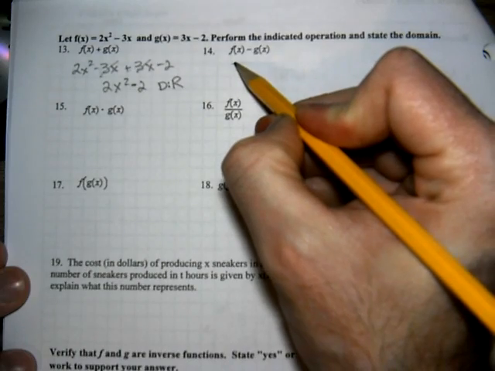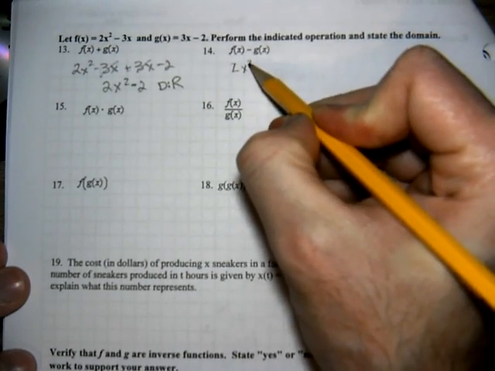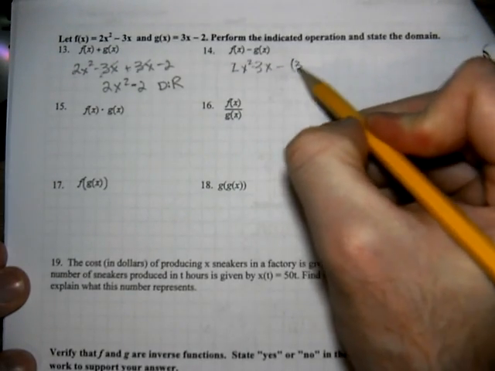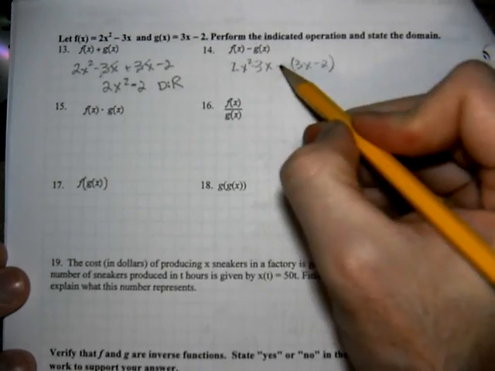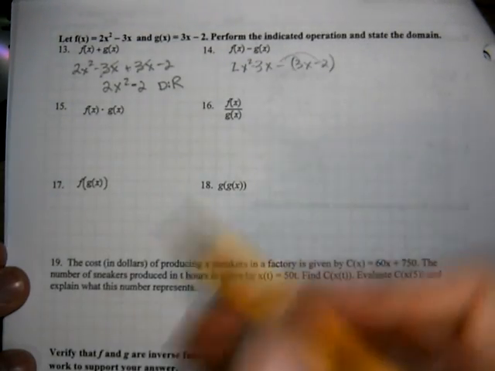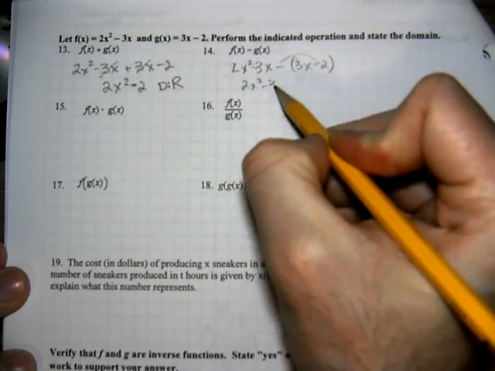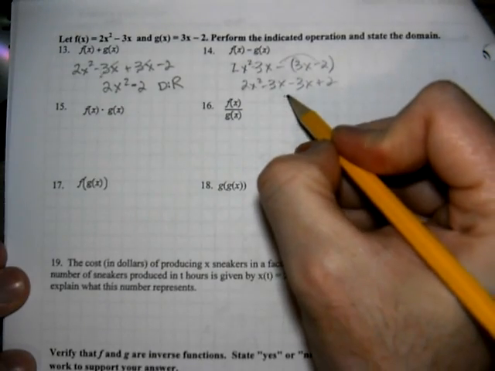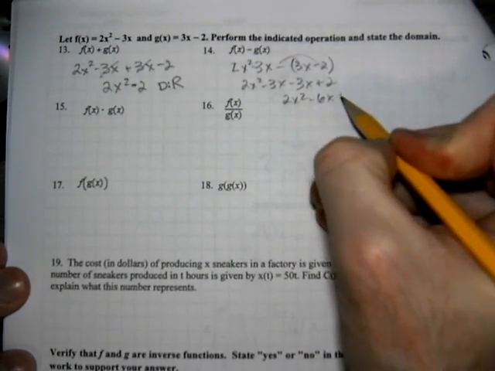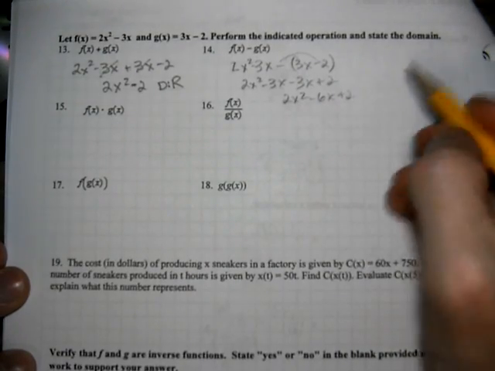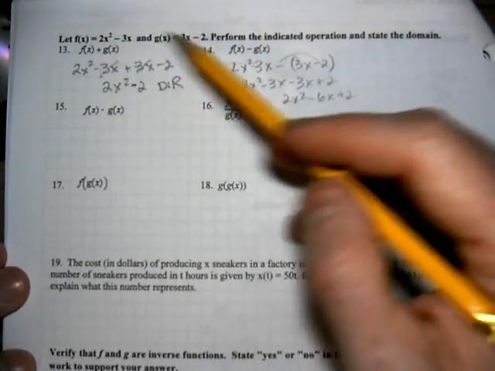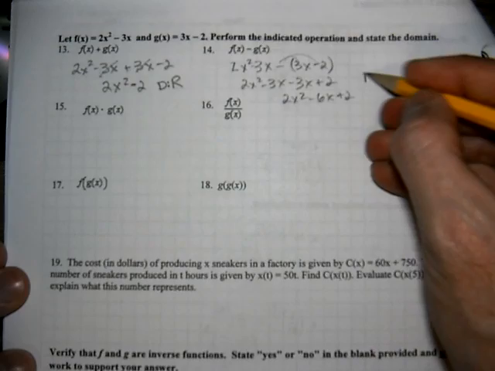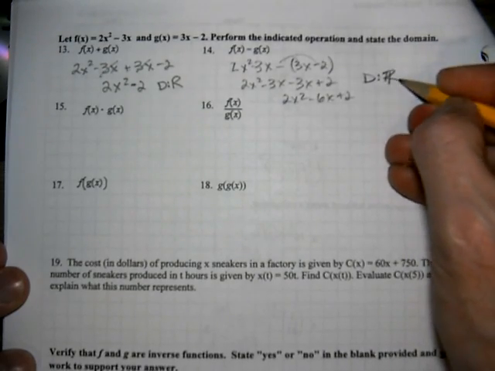When we subtract, we're going to take the f function, which is 2x squared minus 3x, minus the function of 3x minus 2. You have to distribute that negative through to get 2x squared minus 3x minus 3x positive 2. So we're left with 2x squared minus 6x plus 2. And because the domain is all real numbers for both of them, the spot where they're the same is everywhere, so the domain is still all real numbers.